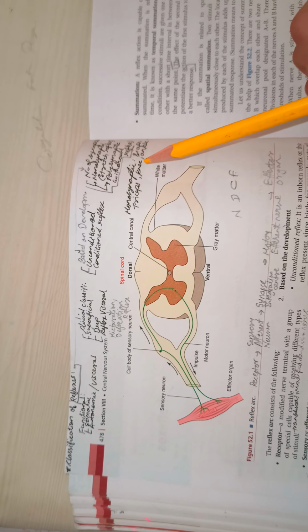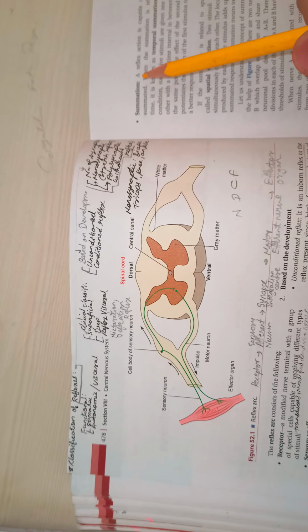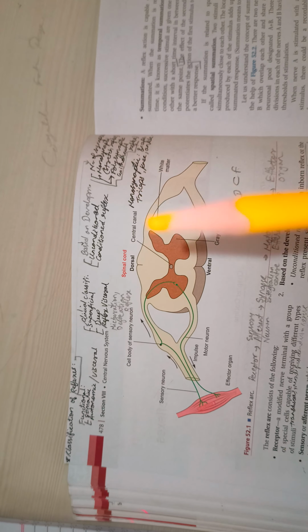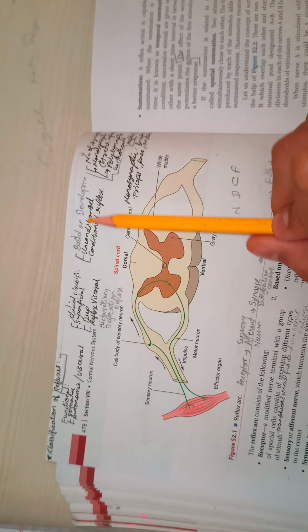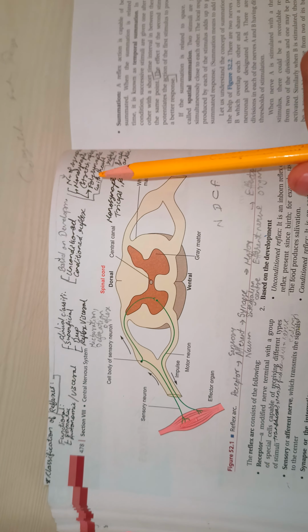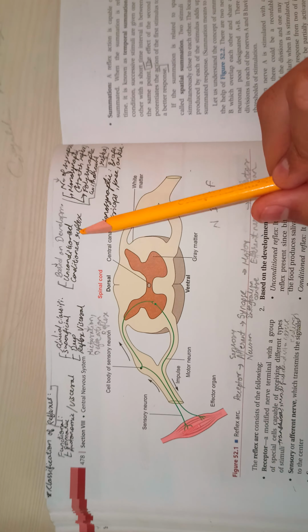Classification of reflexes based on development has two categories: unconditioned and conditioned. What is an unconditioned reflex? It is an inborn reflex, present since birth. It is not conditioned. For example, the taste of food produces salivation. Nobody has taught you this; it is from your birth only.